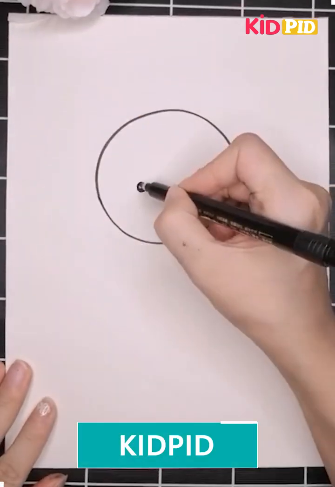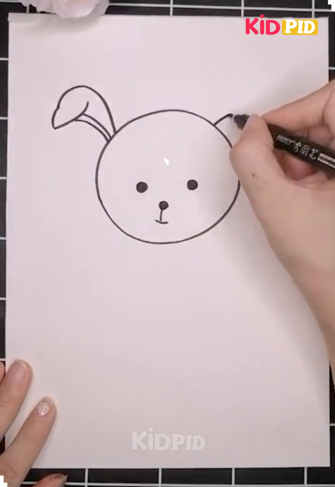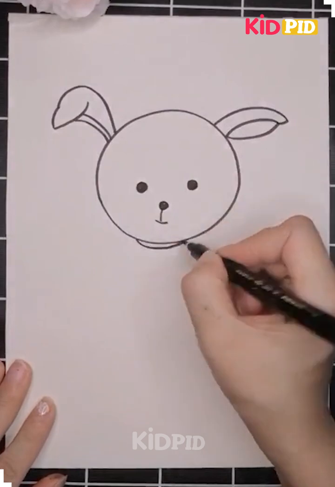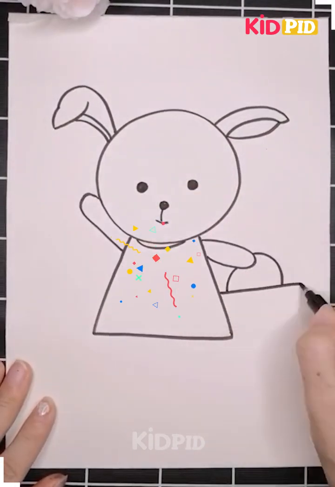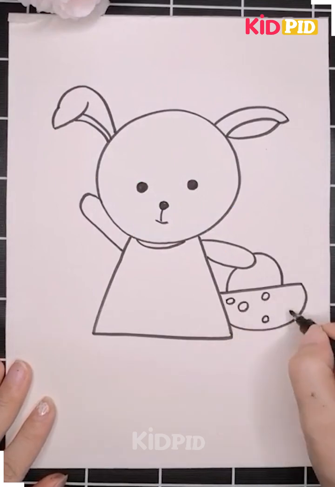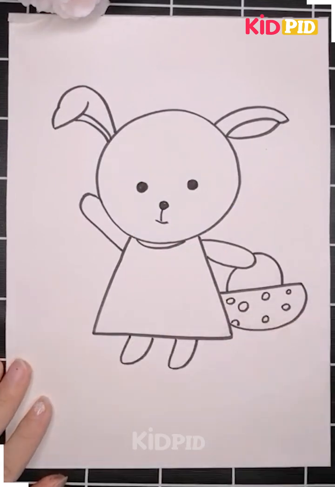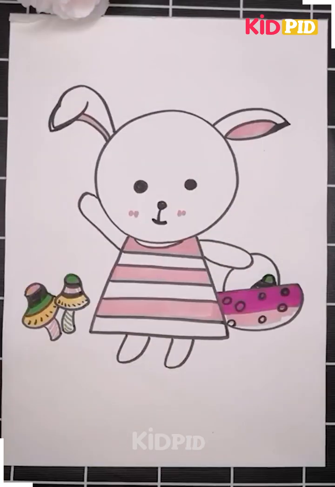Hello friends, we are now drawing a rabbit. A rabbit should have a long ear. So, the ears of a rabbit are very long and its tail is also drawn. And this is a baby rabbit.